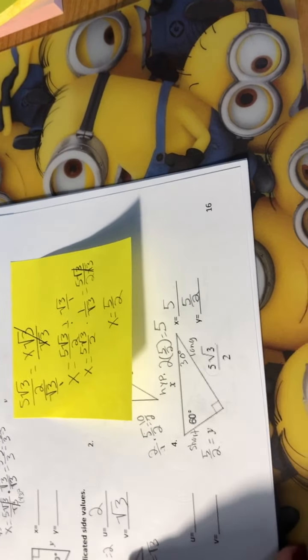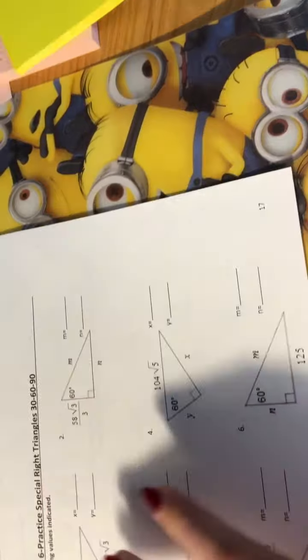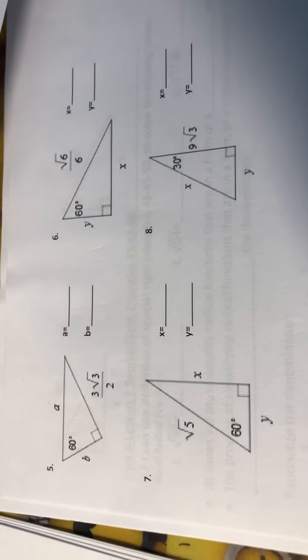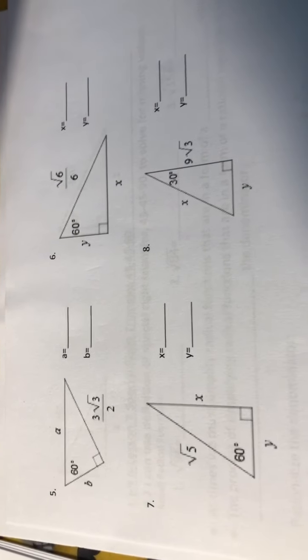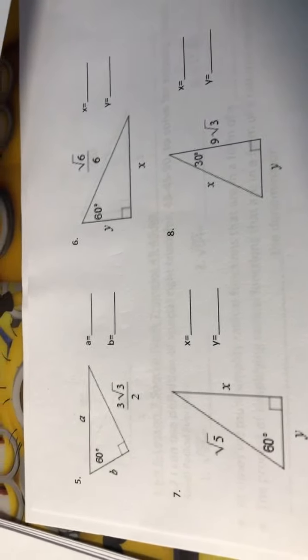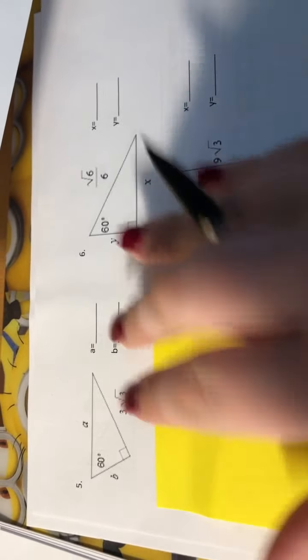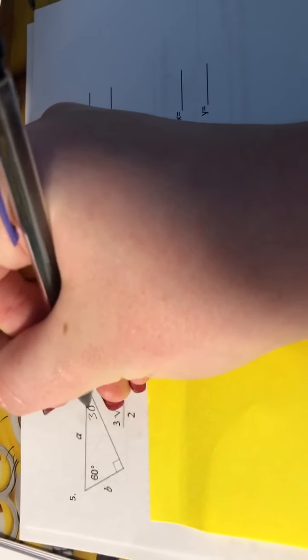I'm going to do one more, and then I'm going to get you to pause the video to try the rest. So for number 5, it's similar to what we just did. So we've got 60 degrees. The other one has to be 30 degrees.